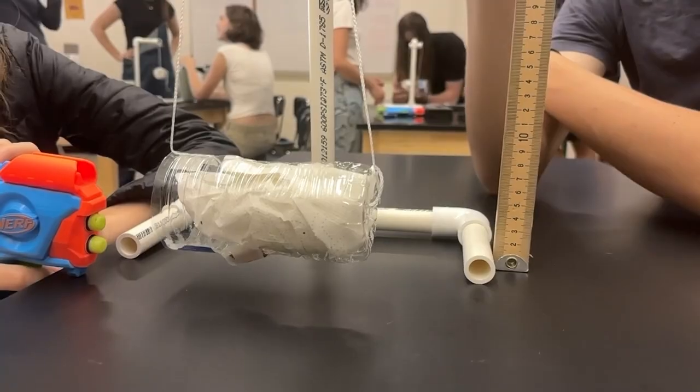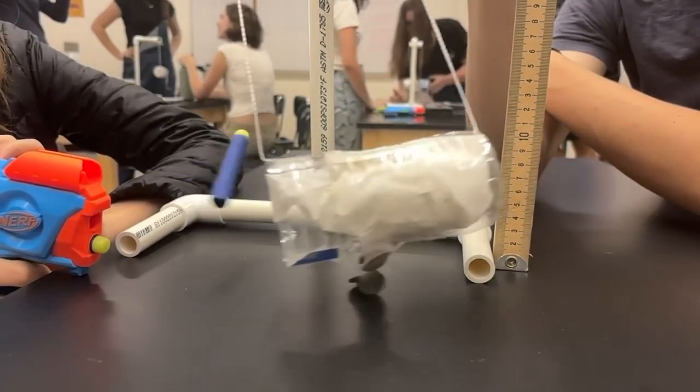Additionally, our pennies were not distributed evenly. We attempted to put our pennies at the very bottom, and then we taped them all together. Some other groups put their pennies in the back or inside their cup, but we decided to tape them to the bottom. So that could have also caused some error.